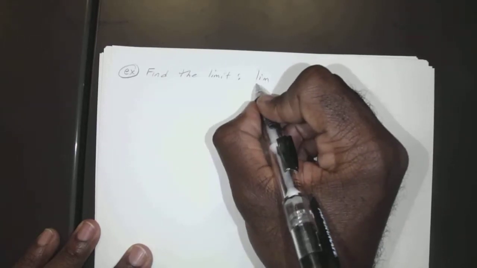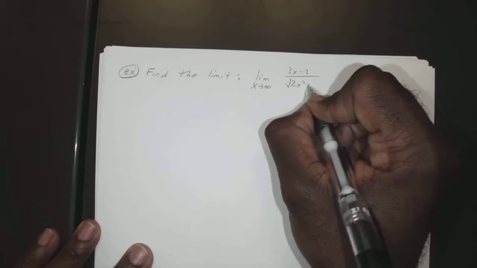Okay, so let's say, for example, I want to find the limit as x approaches infinity of 3x minus 2 over the square root of 2x squared plus 1. Move that up a little bit. Now, whenever you have those square roots in the denominator, it can get a little bit tricky. But there's one shortcut to simplify, because if you plug in infinity in really big numbers, you just get infinity over infinity again.